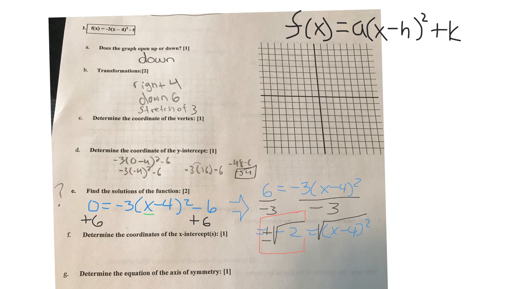Maybe this parabola is like this, pointing down, and it doesn't cross the x-axis at all, and therefore there are no x-intercepts. So that's something to take into account.